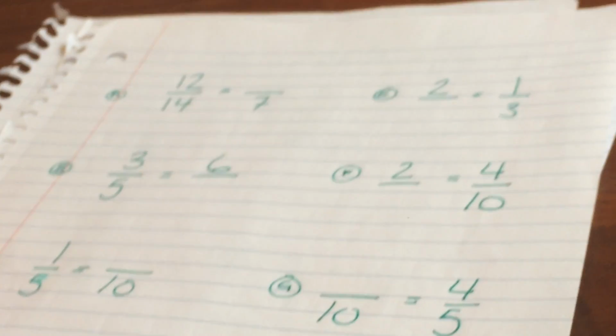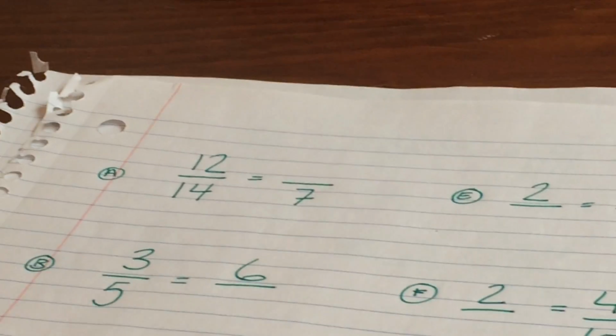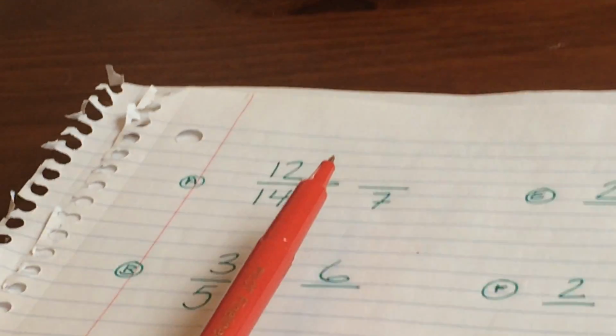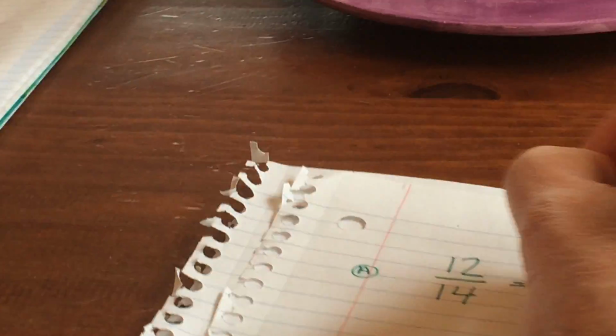So we're going to go over a couple of worksheets from a couple days ago. So this is from 2 days ago. You're good, Max? And here we are trying to find equivalent fractions. So if I look here, I go 7. I need 7 to multiply by 2 gives me 14. So then 12 divided by 2 is 6.